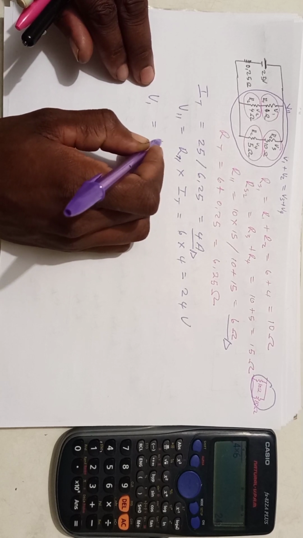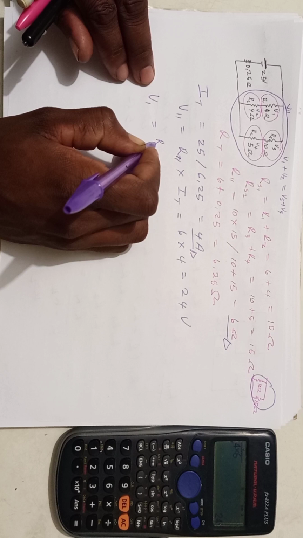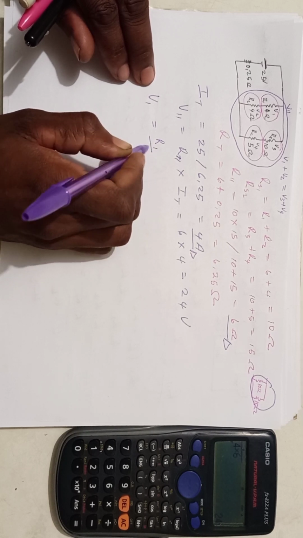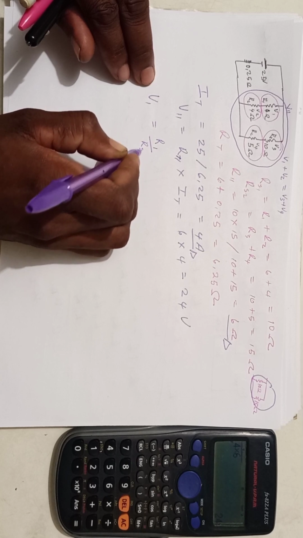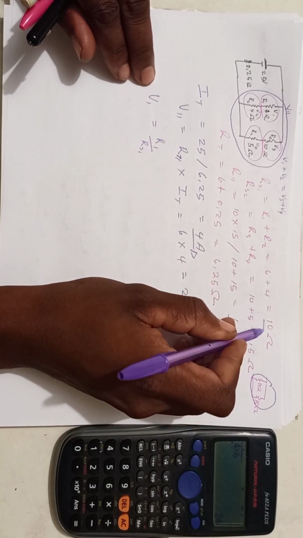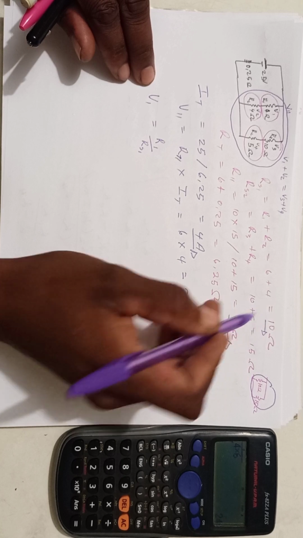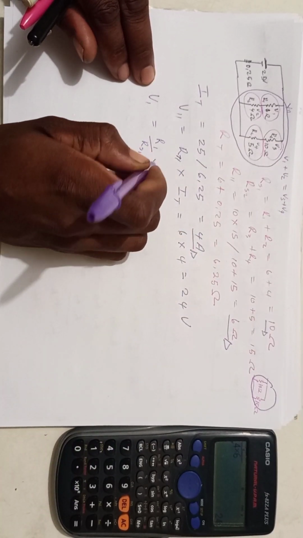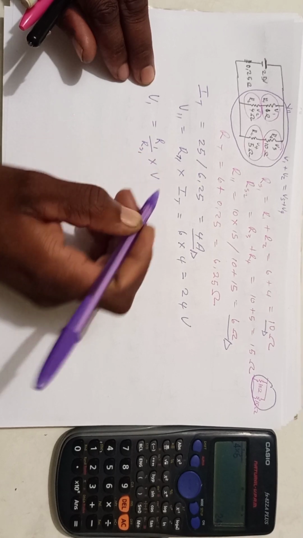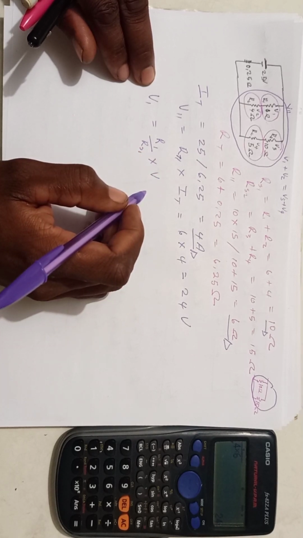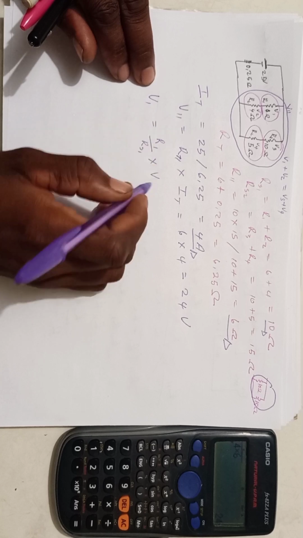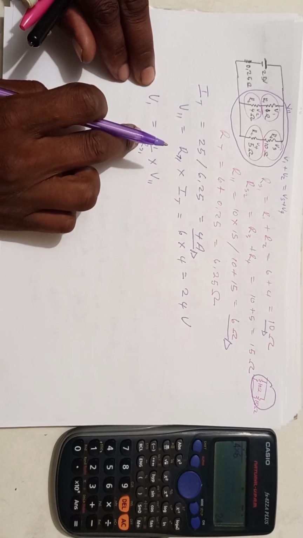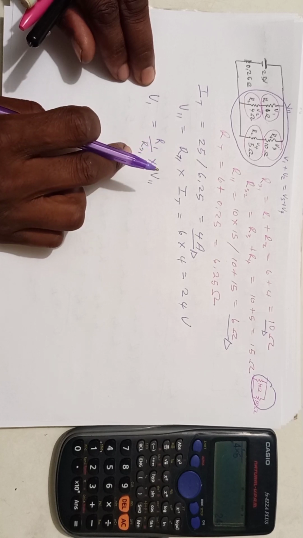So we will say R1 divided by RS1, which is that one and this one, times the volt drop, which is the volt drop across the parallel. So this will give us V1.